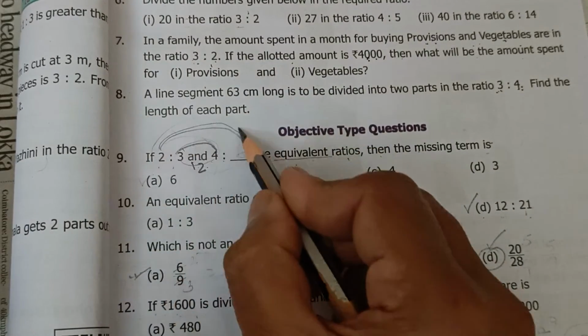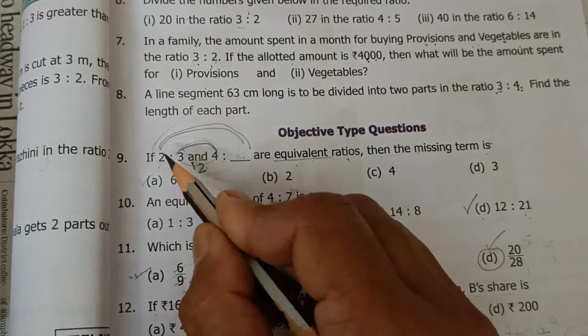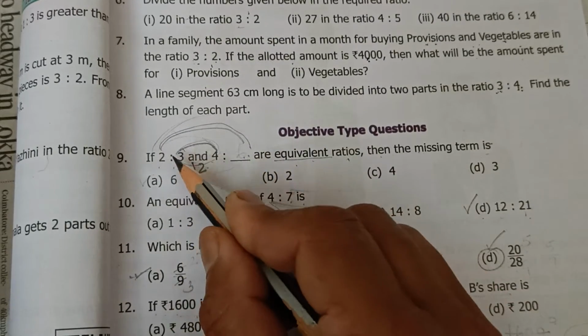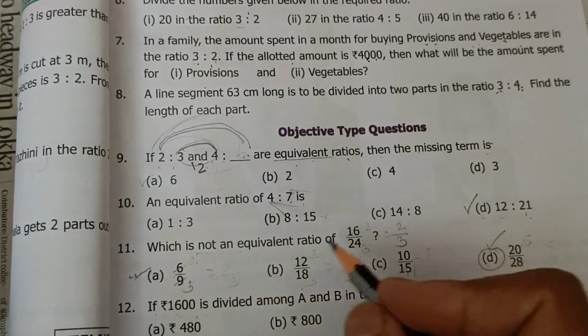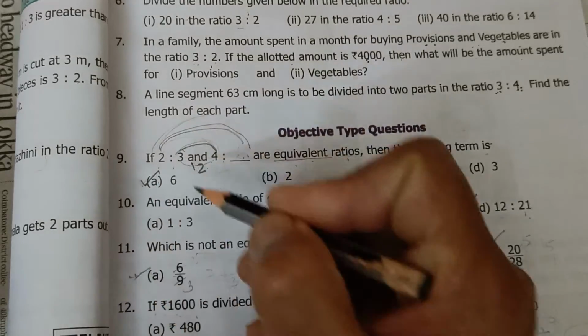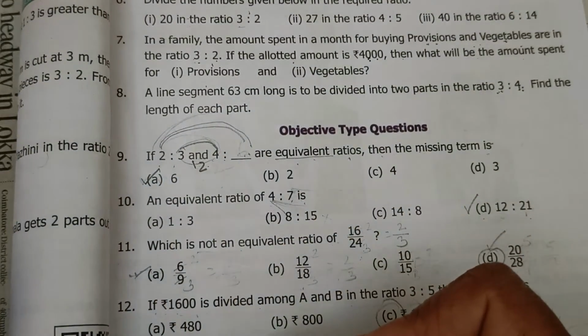So 2 into what number gives 12? Tell the 2 tables till you get 12. Yes, it is 2 sixes are 12. Where do you have 6? Here. Option A is the correct answer.